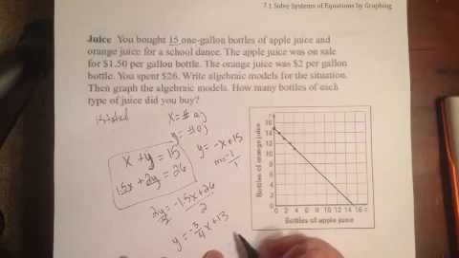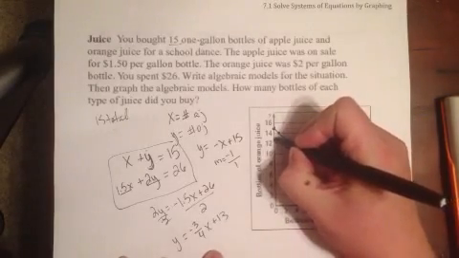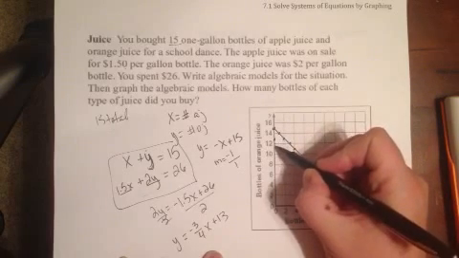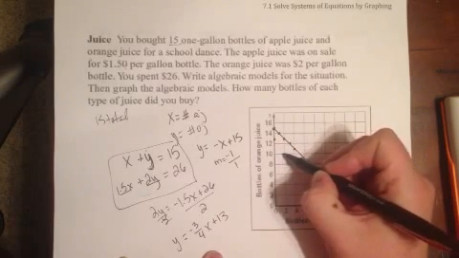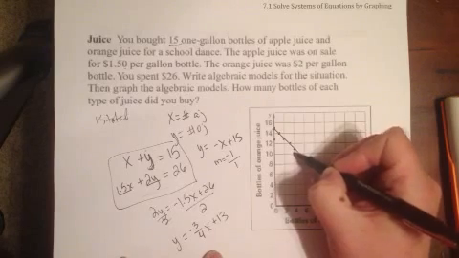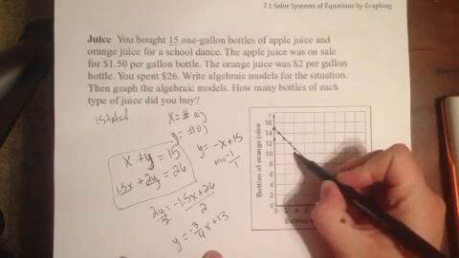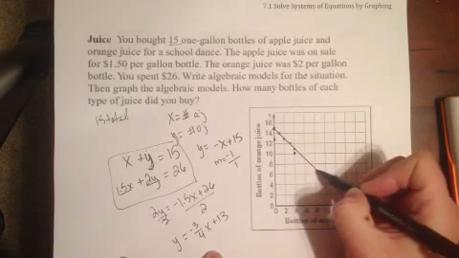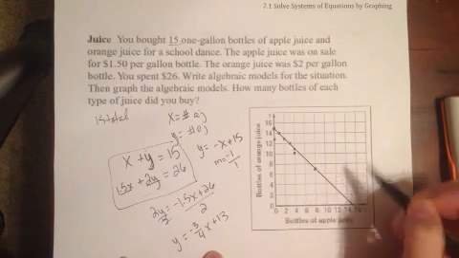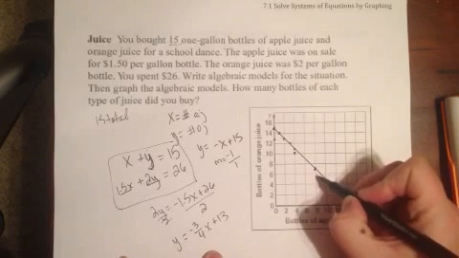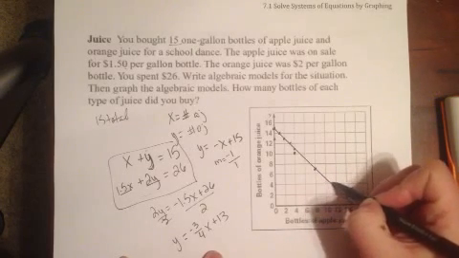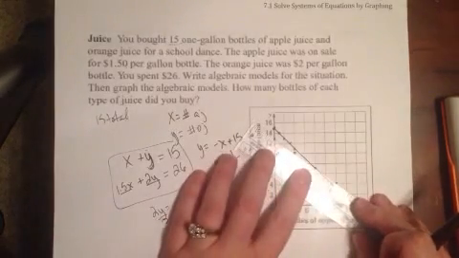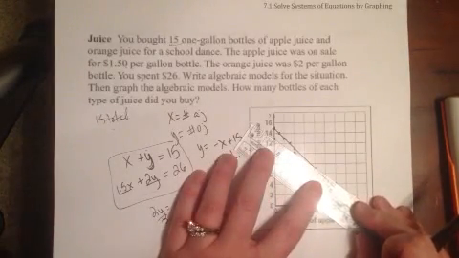So this one has a y-intercept of 13, and it's going to go down 3 and right 4. So here's 1, 2, 3, 1, 2, 3, 4 is the first point there. And then we go down 3 more. So here's 1, 2, 3, 1, 2, 3, 4. And right there is where they're going to cross. Let's do one more point: 1, 2, 3, 1, 2, 3, 4. And we can draw that line connecting those points.